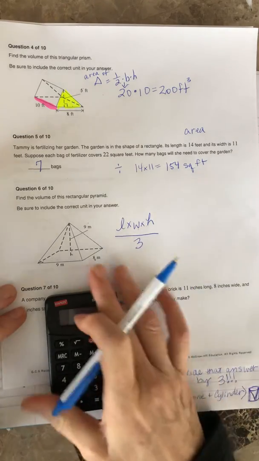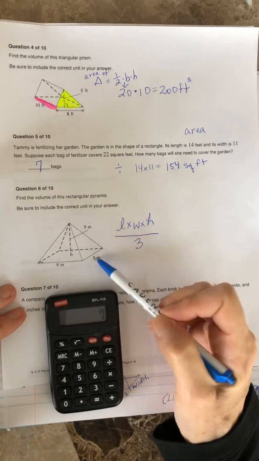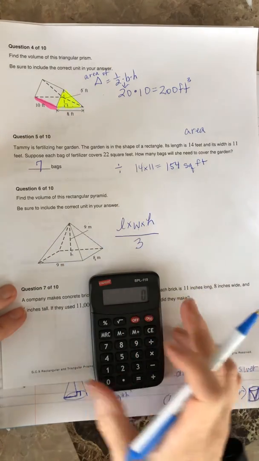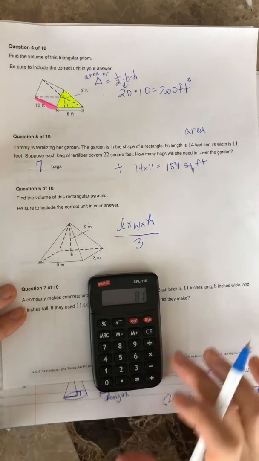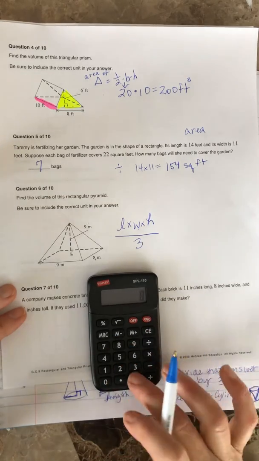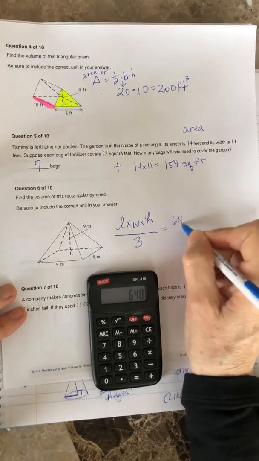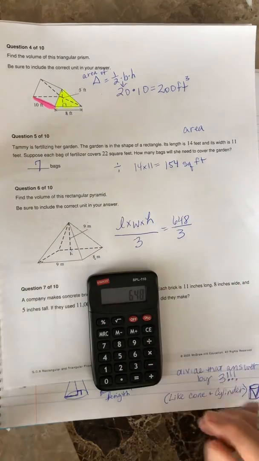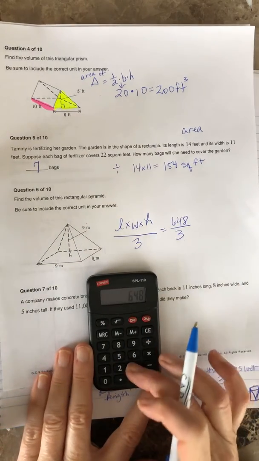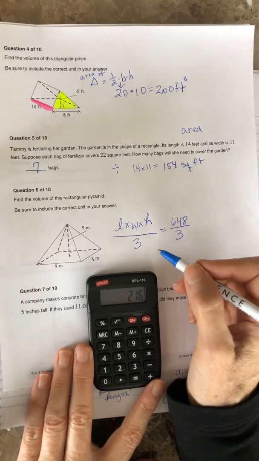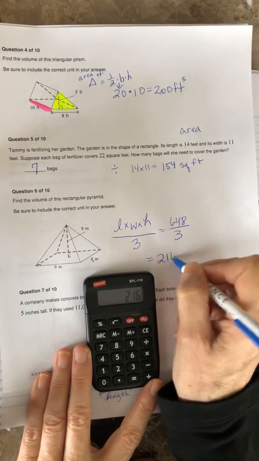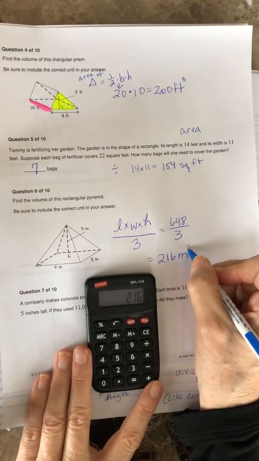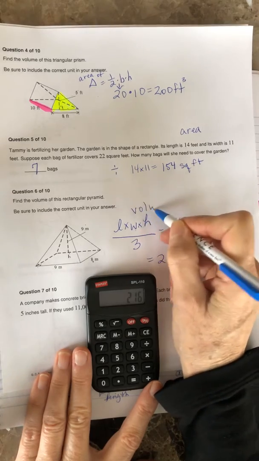I can multiply two of them by the other, because I can do part of this in my head. I'm going to do the 9 times 9. I think everybody knows 9 times 9 is 81. I hope you know that. Times 8, and I got 648. But now, don't forget, the pyramid is 1/3 of the size of a rectangular prism. So I'm going to divide this by 3, and I get 216. Again, you have to put your units of measure. So it's meters, not squared, but cubed, because this is a volume question.